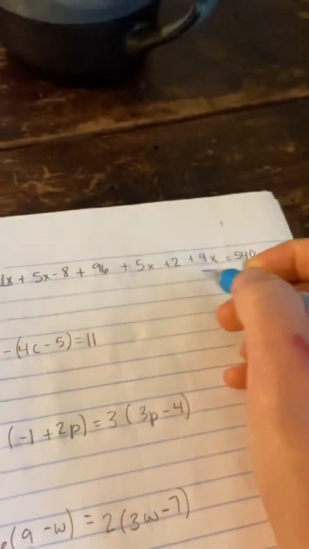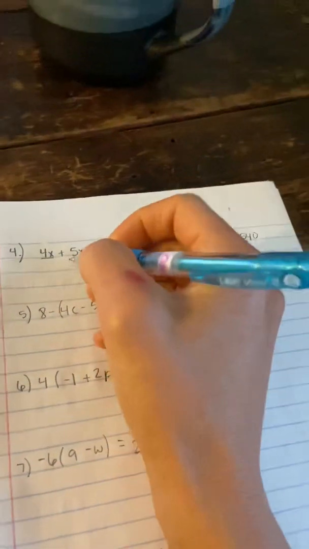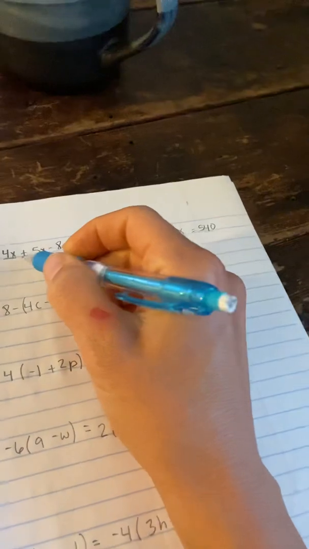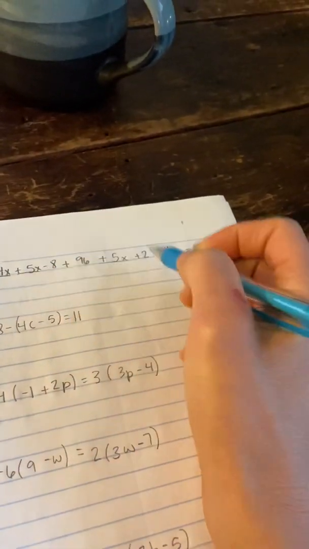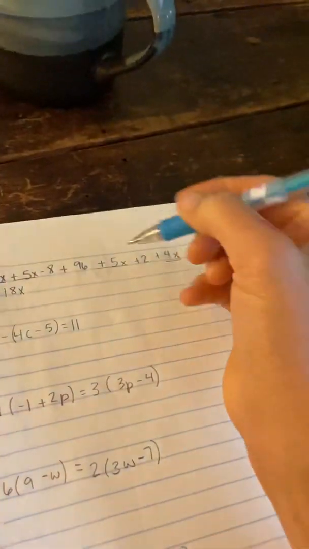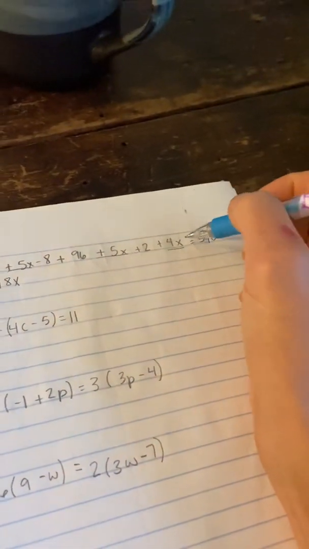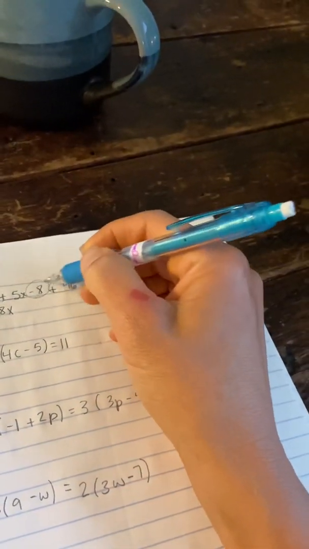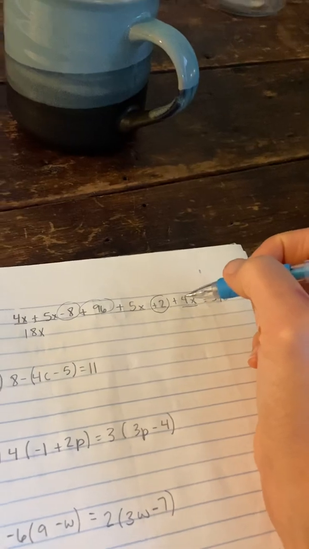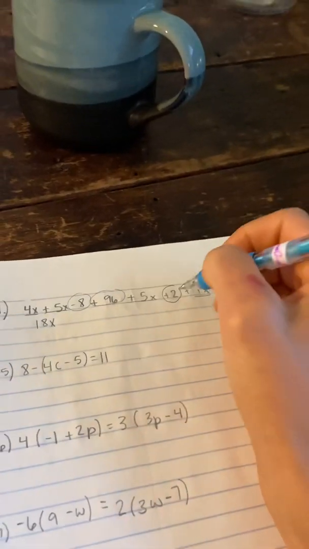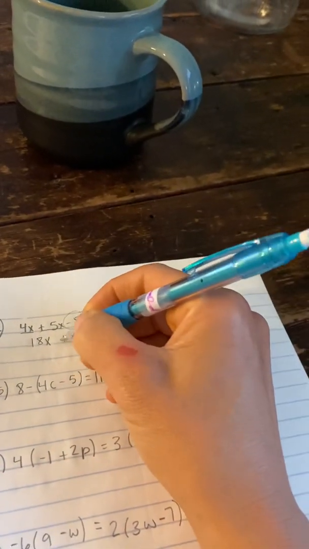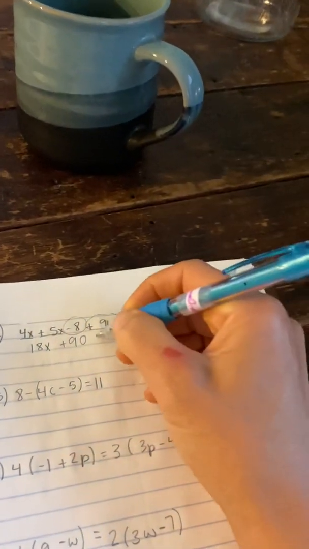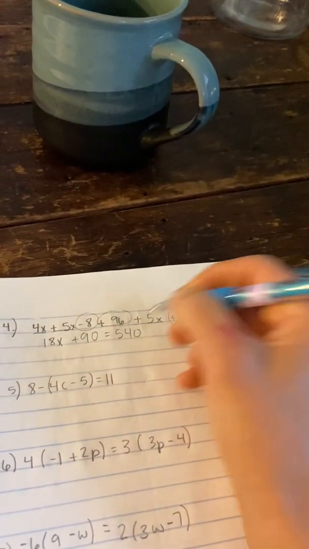So maybe in your head, before you even simplified it, you put at least 4 x's together, right? And then those are both positive. So we have 10 and 8. So we have 18 x's, right? And then maybe your constants. Are there only 3 constants? It looks like it, right? And let's make sure I wrote those down correctly. Perfect. So we've got 98 minus 8 plus 90, right? Equals 540. There we go.